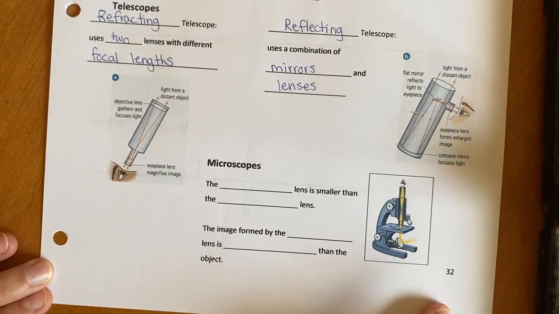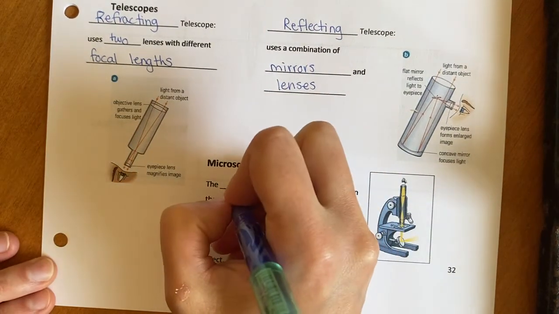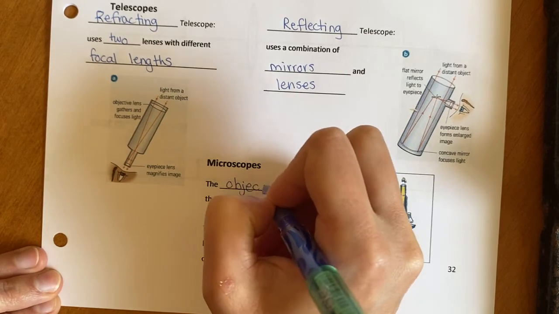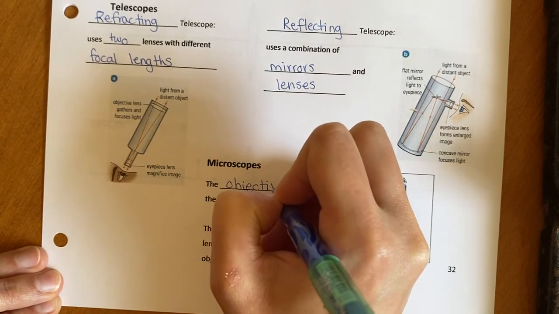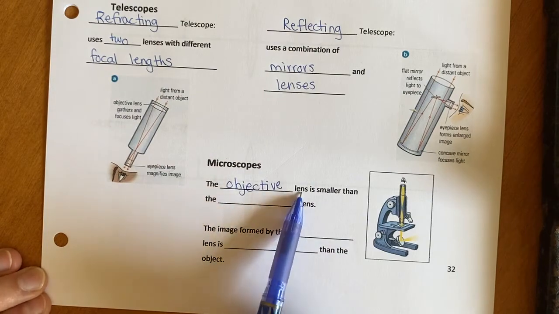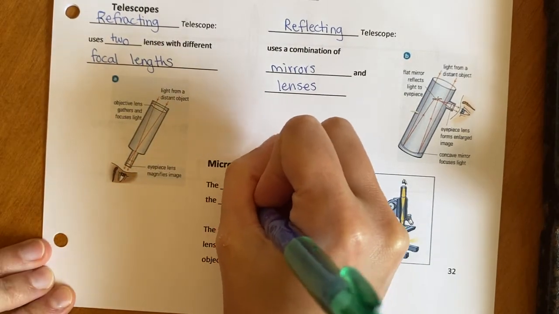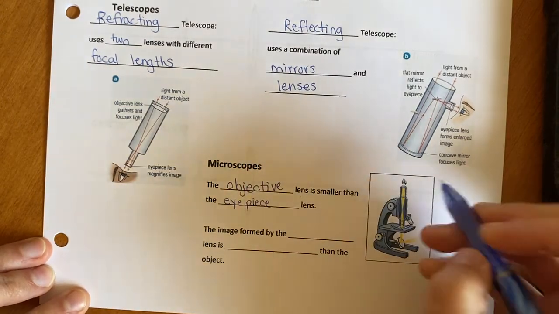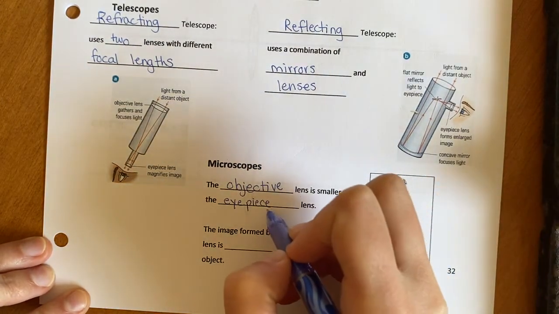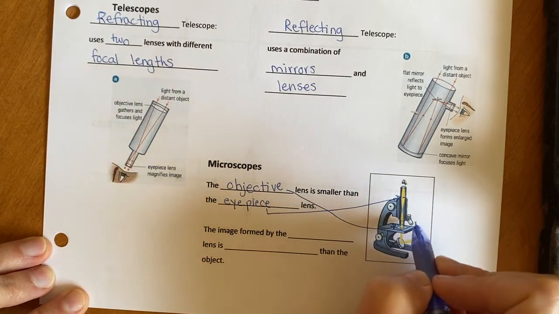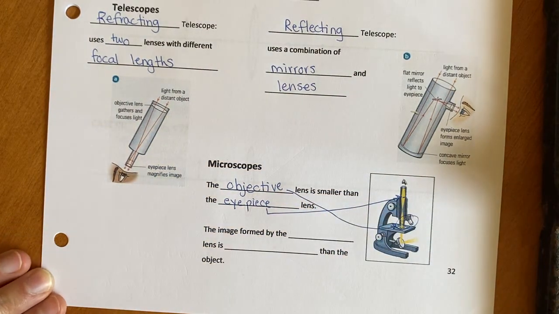For microscopes, okay, we have the objective lenses. We're going to look at microscopes in our bio unit. So objective lens is smaller than the eyepiece lens. I'll point those out. So this is the eyepiece lens up here. The objective lenses are the ones that you kind of rotate around.